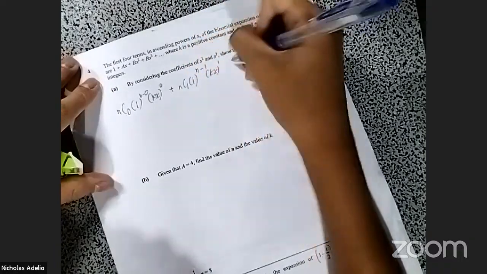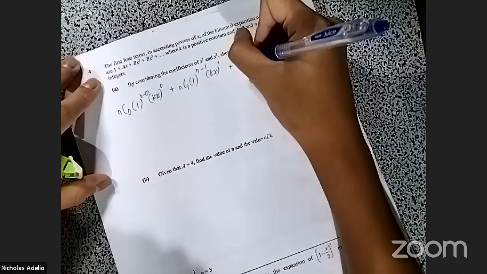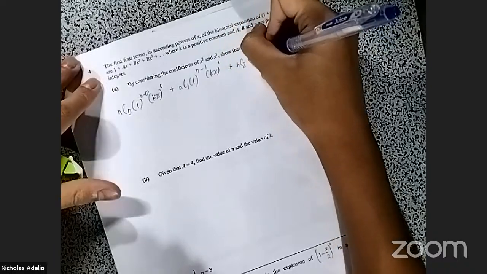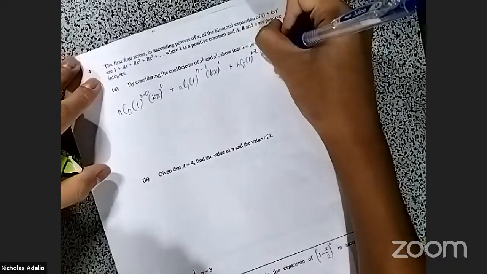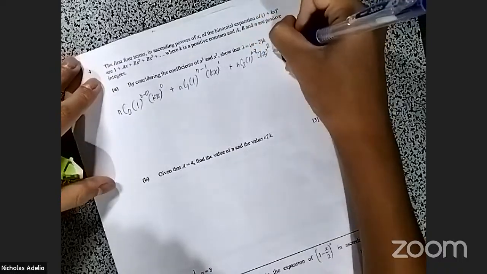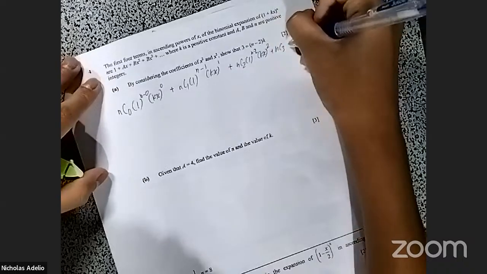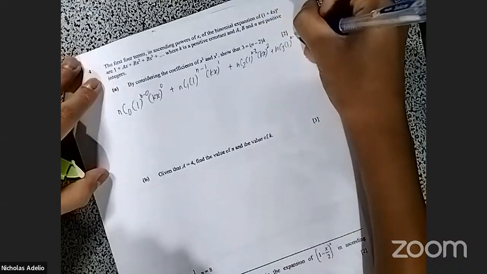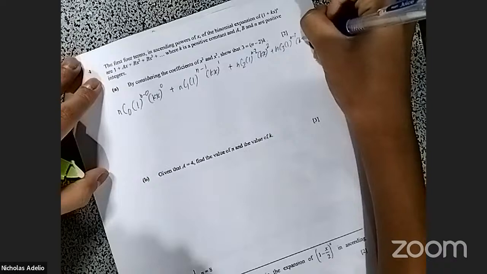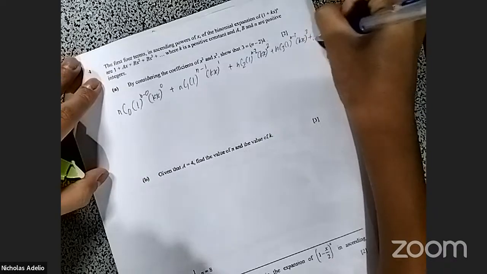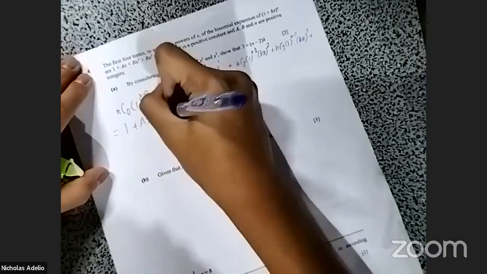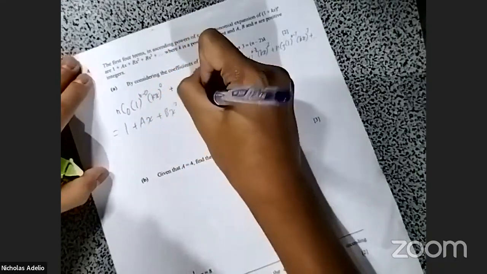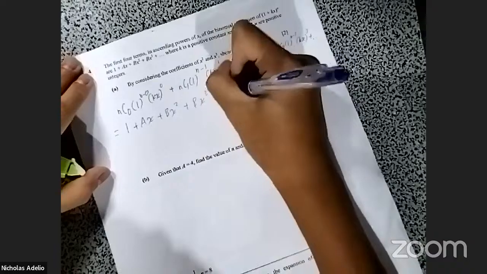Okay, good. NC2, 1, N minus 2, kx squared, plus NC3, 1, N minus 3, kx cubed, plus and so on. This will be 1 plus ax plus bx squared plus cx cubed plus and so on.